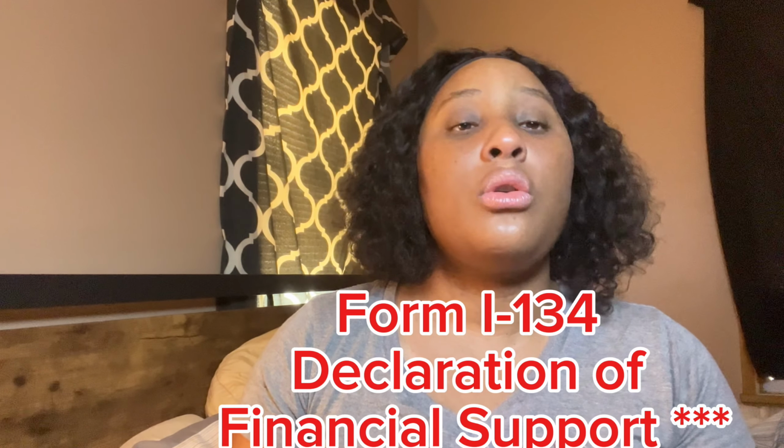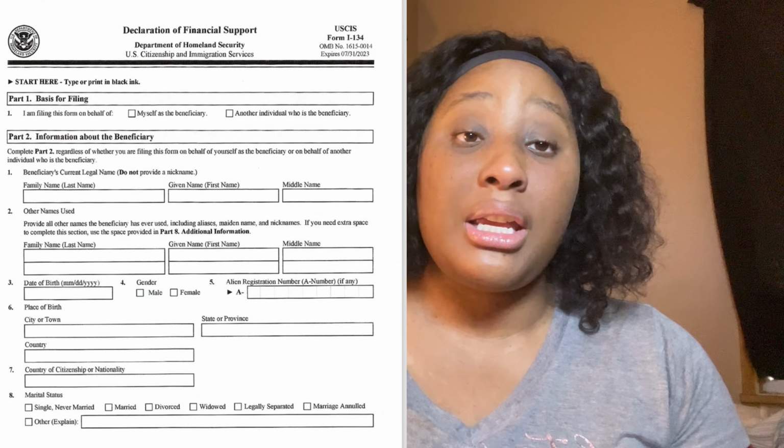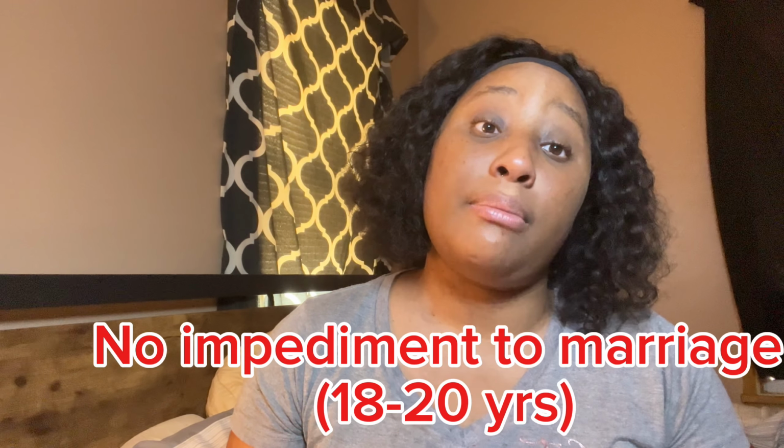Another thing is a separate I-134 form, and that's the affidavit of support. So of course, you, the K visa applicant, need it, but the minor also needs one for themselves, and make sure it is also signed, right, by the US petitioner. Another thing is if they are 18, between 18 to 20, they should have a no impediment to marriage as well, because this is to establish to the US government that the K2 is not married, because that is one of the conditions that will make them eligible for the K2 visa, right?